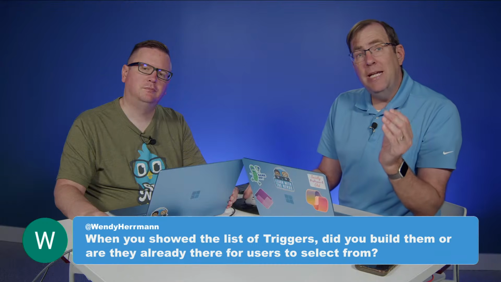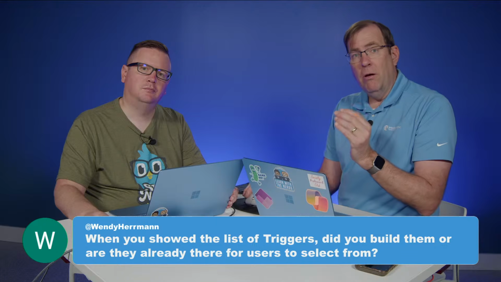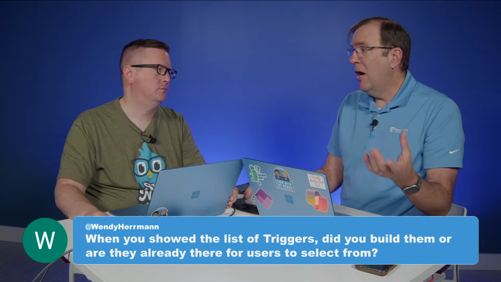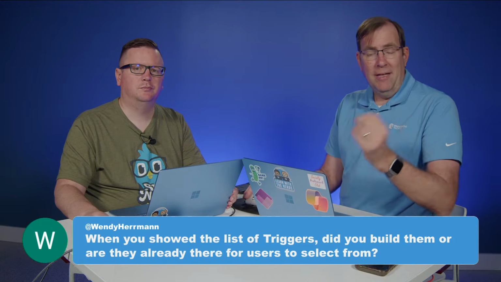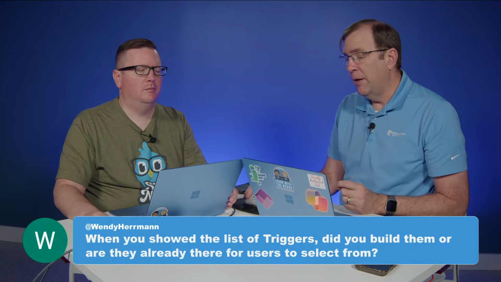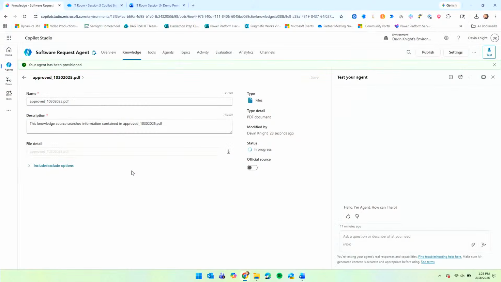So yes, these triggers that we showed a moment ago are defaulted there. Based on your IT administrator, they can turn off certain types of triggers also. But yes, those are automatically there for you, and there are hundreds and hundreds of them, if not thousands. Gotcha. So if you're not seeing them, it could be something on the administration side that's been tweaked or turned off. Right. And we showed pieces of that yesterday. Okay. Awesome. Thanks, Wendy.